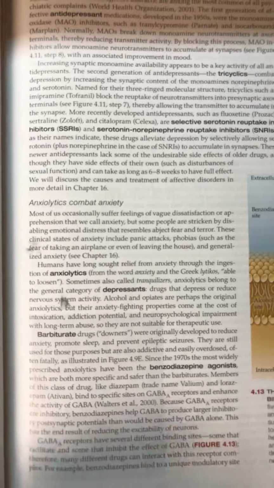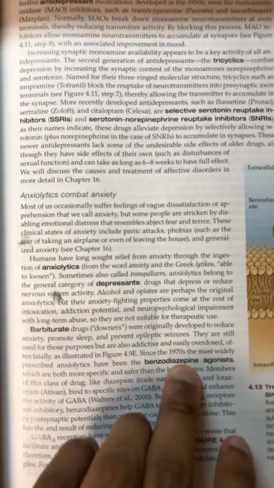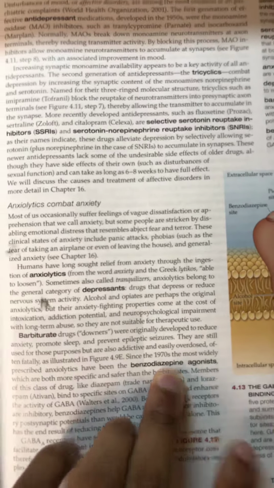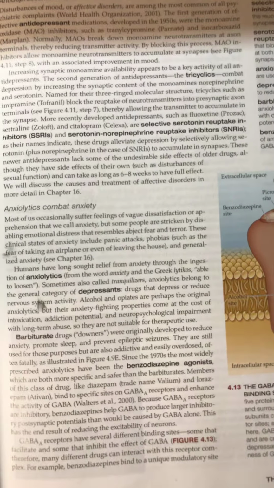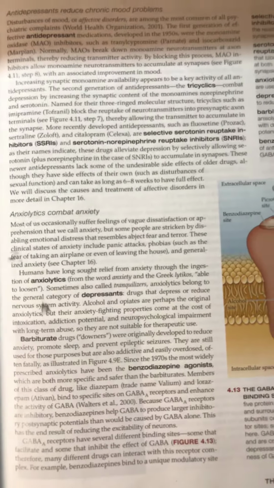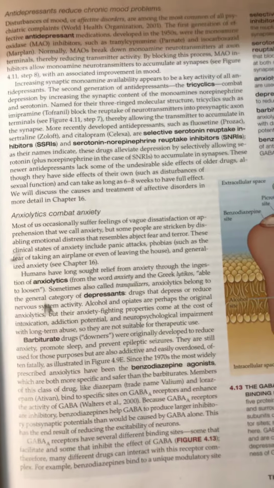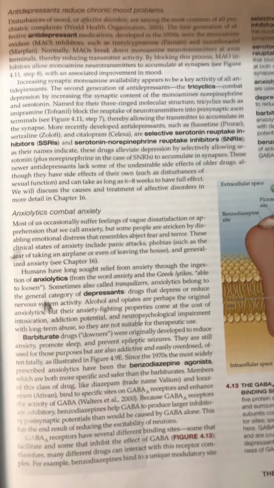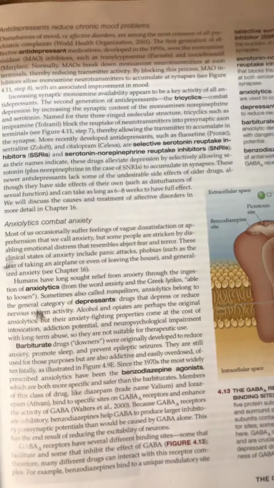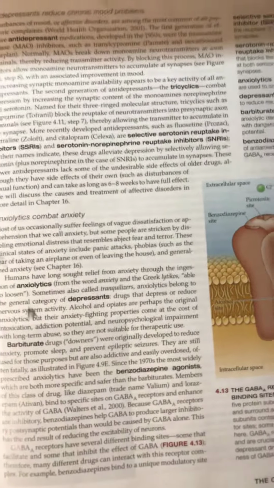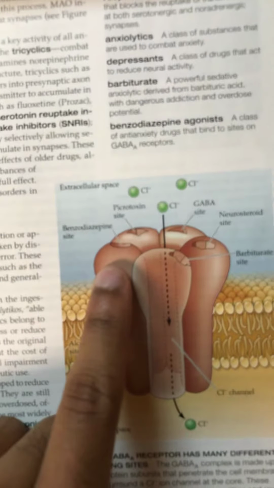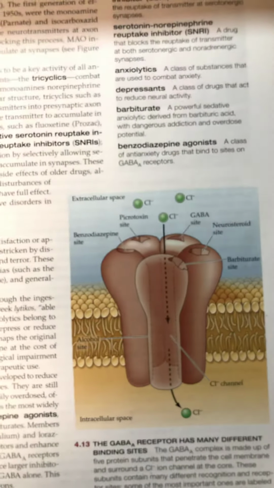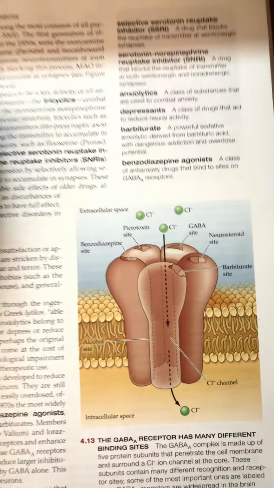And we next have benzodiazepine agonists. What are those? They help promote larger inhibitory effects of GABA receptors, basically inhibitors. They help inhibitors inhibit more than what they're used to doing. Here's an example of a benzodiazepine. Yeah, that's hard to say. My bad.